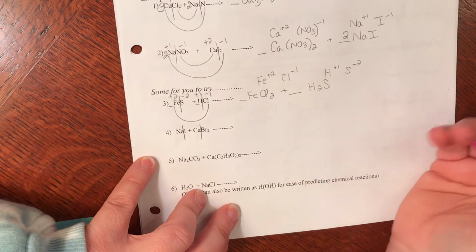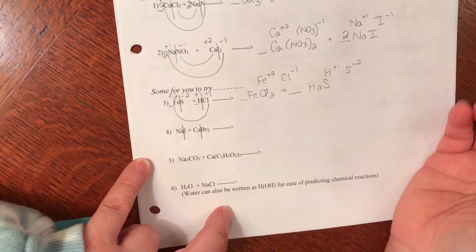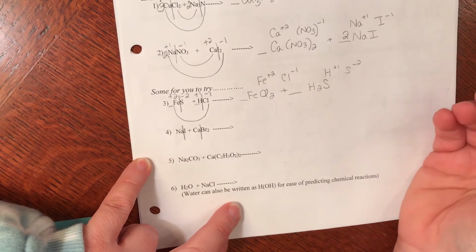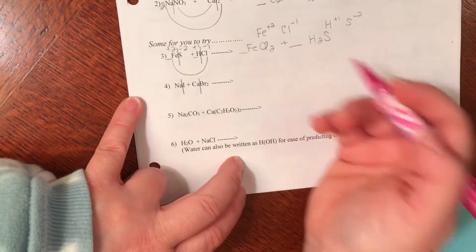Now, if you write it incorrectly, you're probably not going to get it to balance. So if you get stuck on one of these and you're like, wait a second, I can't balance, go back and check your charges.